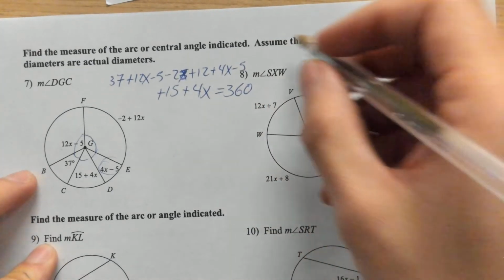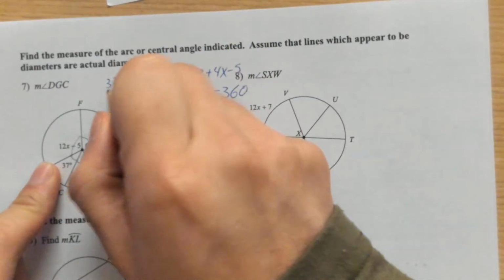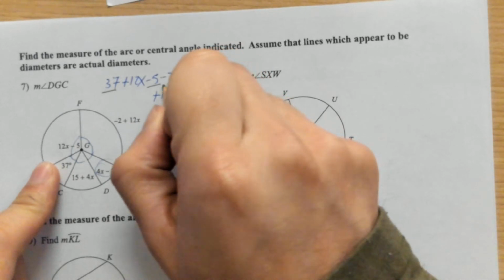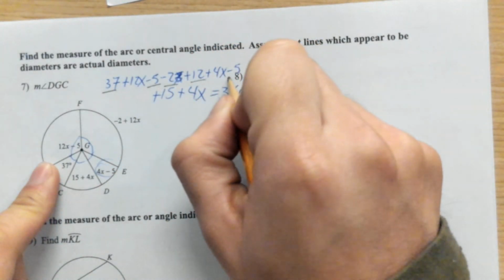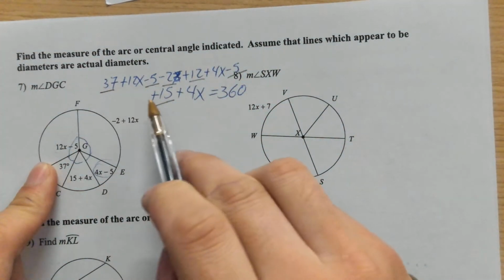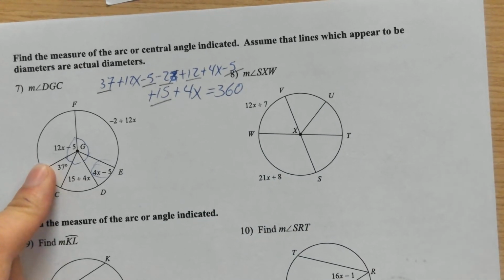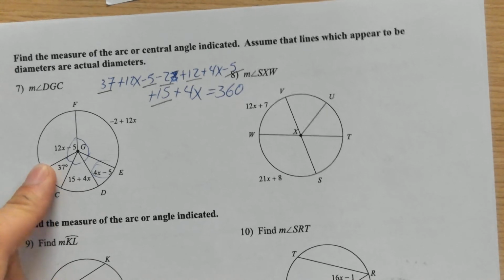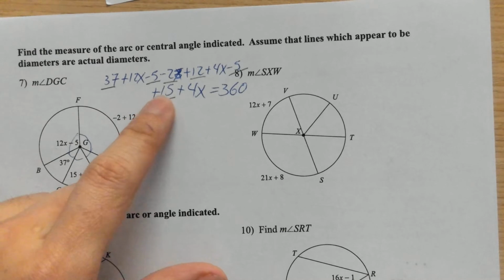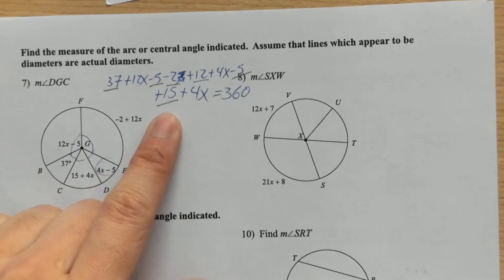You know what, let me just do it. So combining like terms, that means I need to combine 37, minus 5, plus 12, minus 5, and 15. Those are the terms that don't have x. Let me just use my phone. So we have 37 minus 5 plus 12 minus 5 plus 15.